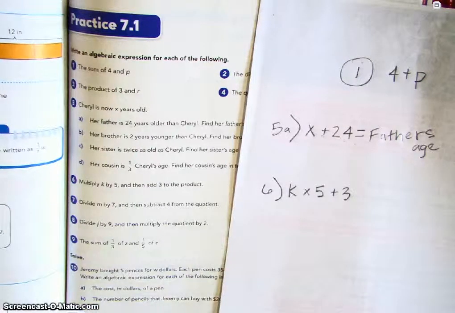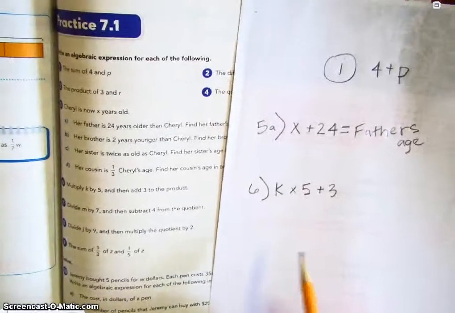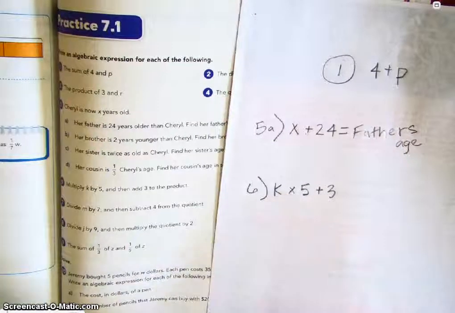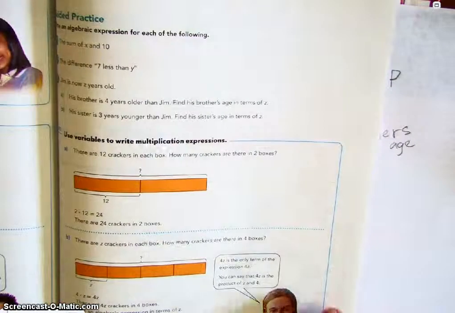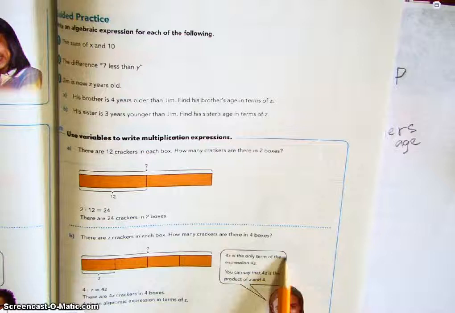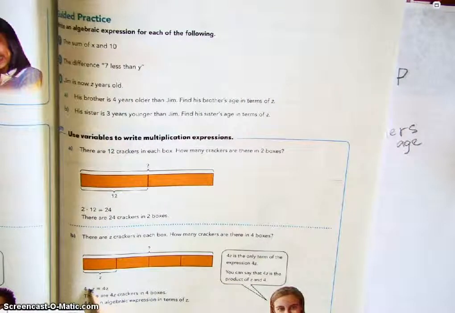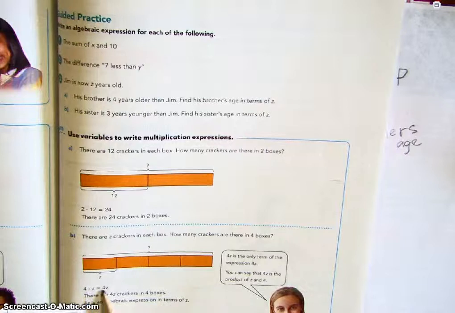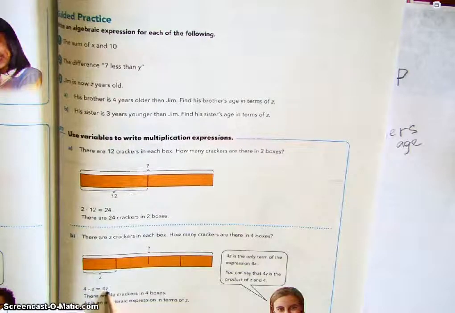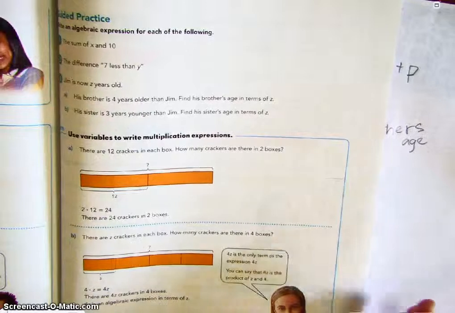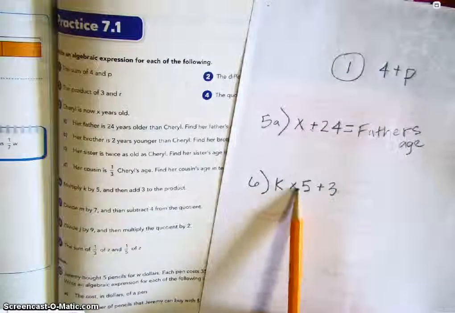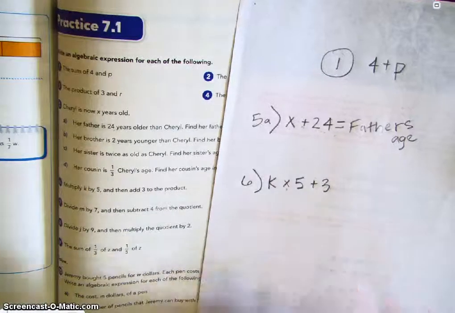One thing I want you to really pay attention to real quick is there's a couple different ways you can write times when we're using algebraic expressions. If you look over on page 223, right here at the bottom, it says 4z is the only term of the expression 4z. You can say 4z is the product of 4 and z. You can either write 4 dot z for multiplication, or just 4 with a z next to it, which always means multiplication, or you can write it like I did over here and go that term times that. So this would be a proper way to write that.